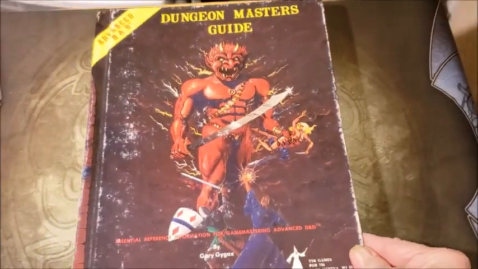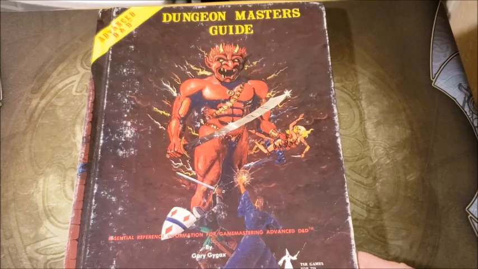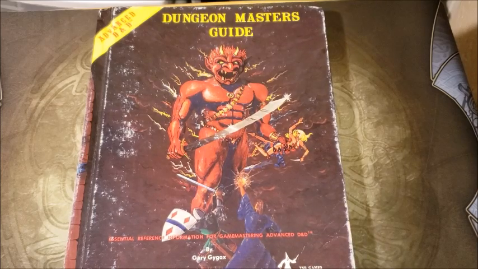They just did such a nice job with some of this stuff. And here it is, over 45 years later, and we're still talking about it. I'm still using it at my table.